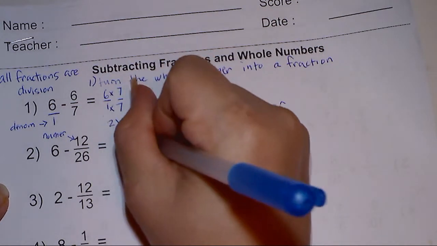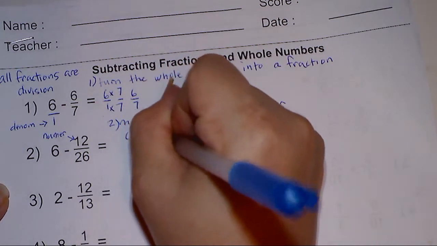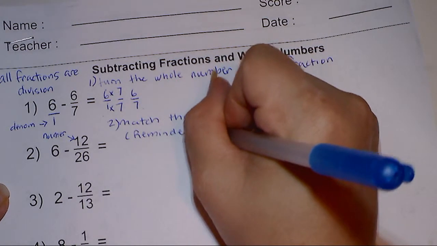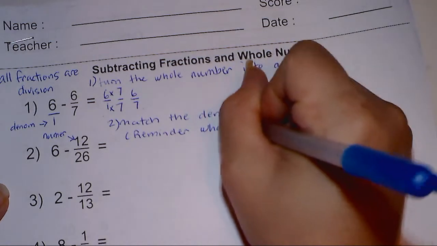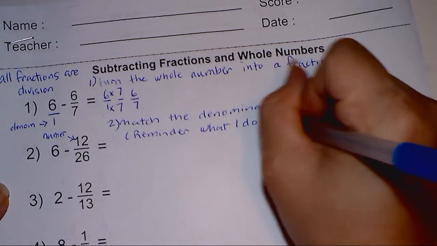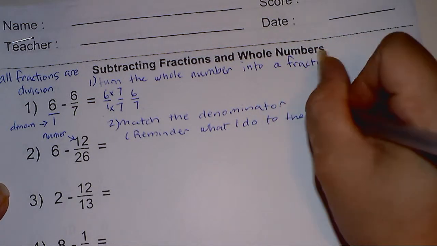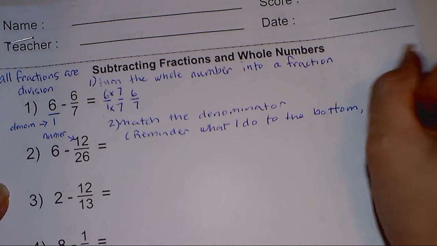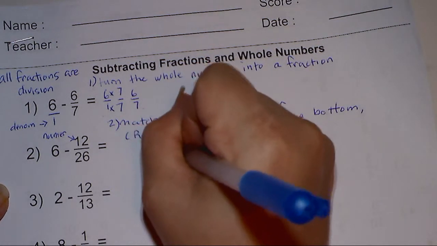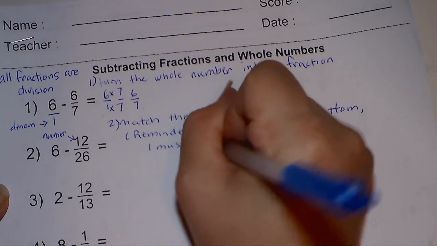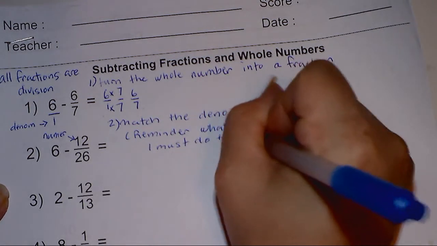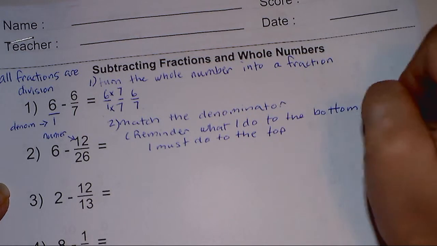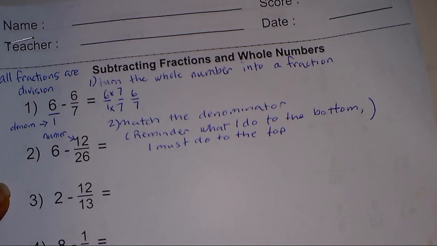So remember, reminder, this is for it to be equal.